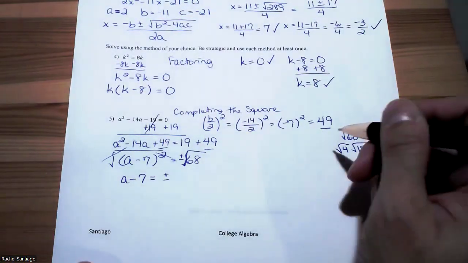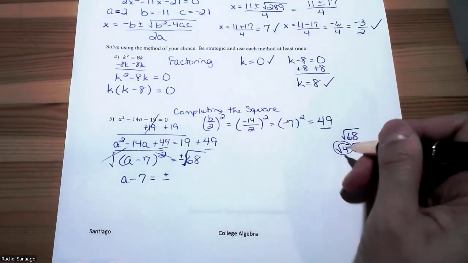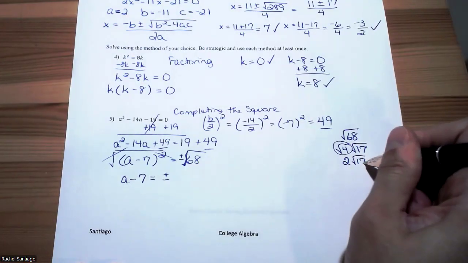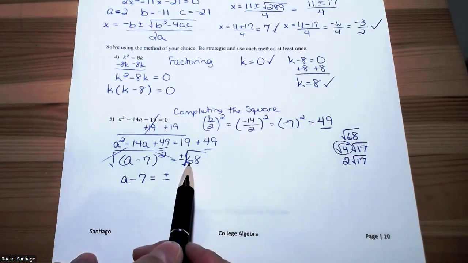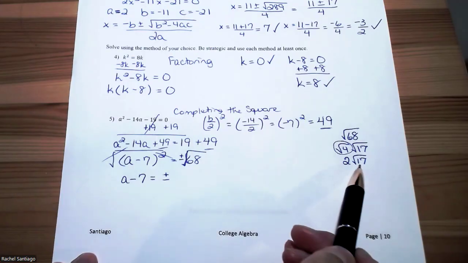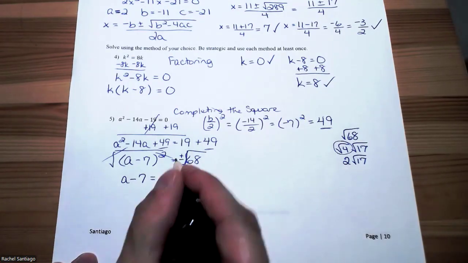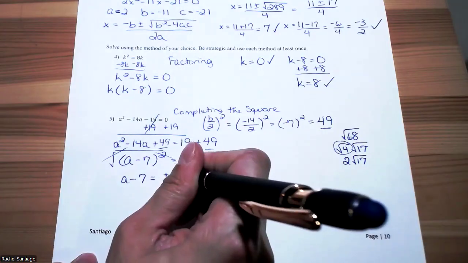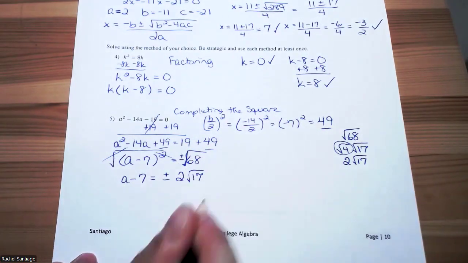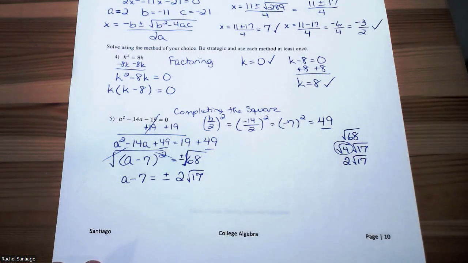So with that being said, I can actually take the square root of 4, and that becomes 2. So instead of writing square root of 68, I'm writing the simplified version. So that means we would write 2 square roots of 17. Cool. I'm one step away.